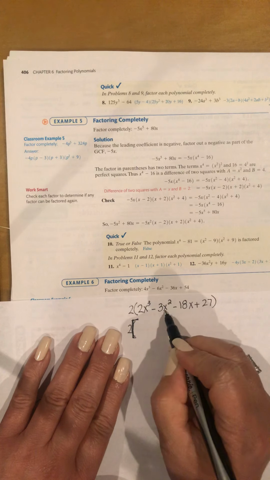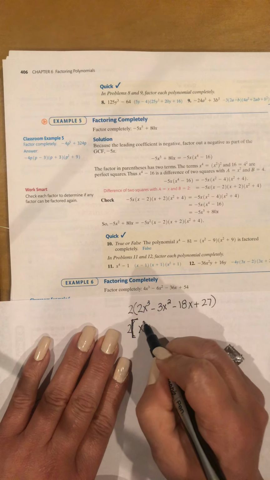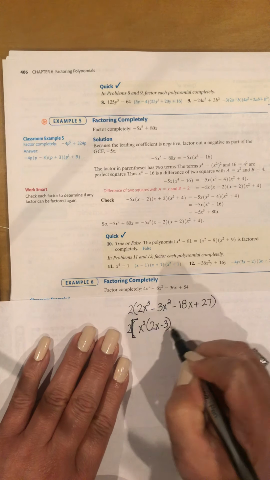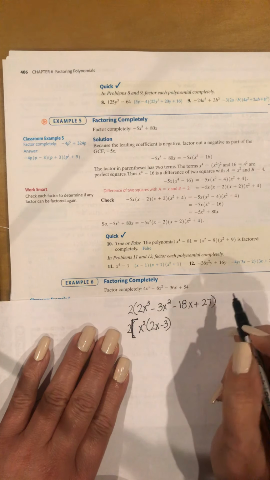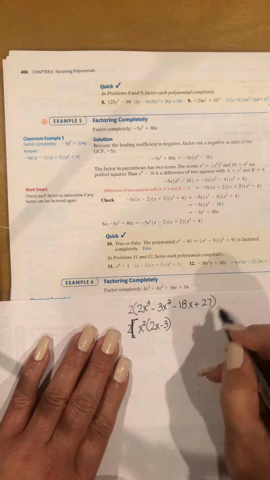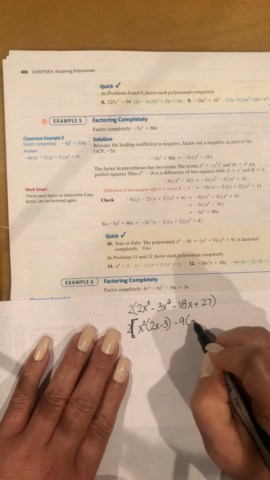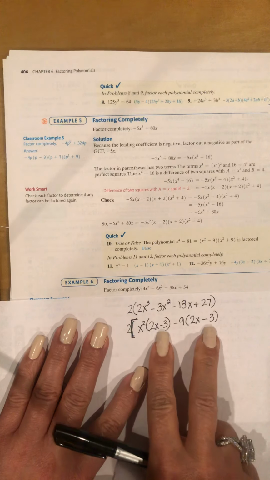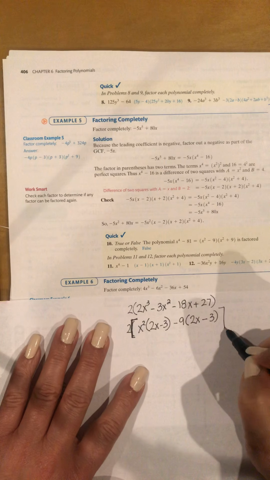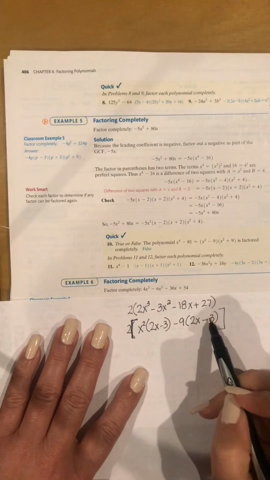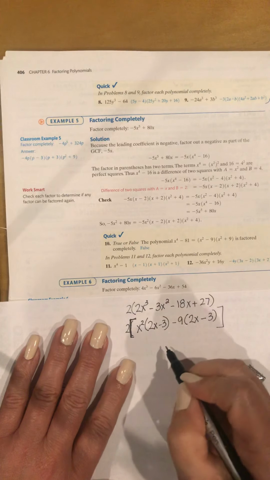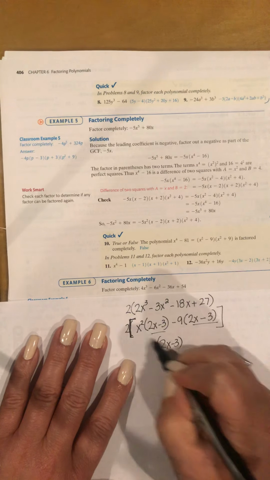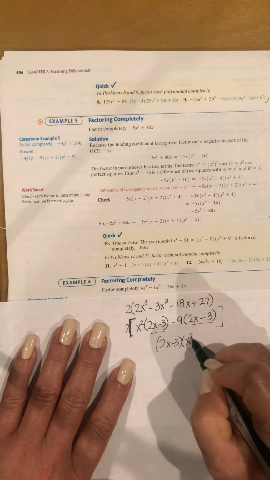Okay, so here I'm going to take out x squared. And when I take out x squared, I'm left with 2x minus 3. And then here we can take out a negative 9. Yep. So you're left with 2x minus 3. And here's a hint. You want these to be the same. And it works. Negative 9 times negative 18x, times plus 27. So now these two are the same. 2x minus 3 are the same. And then you're left with x squared minus 9.